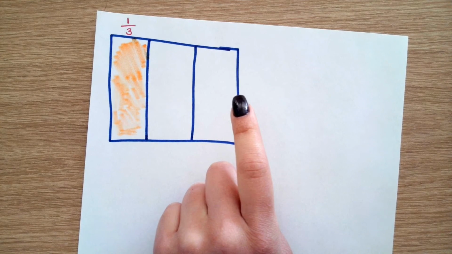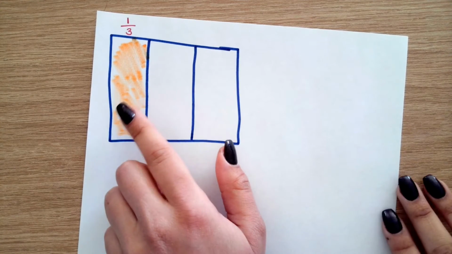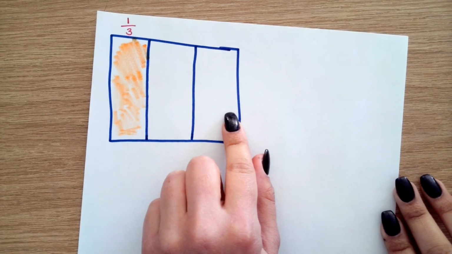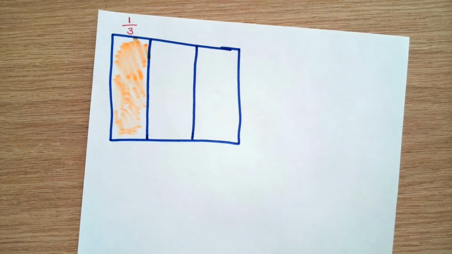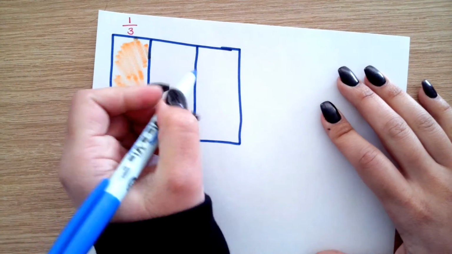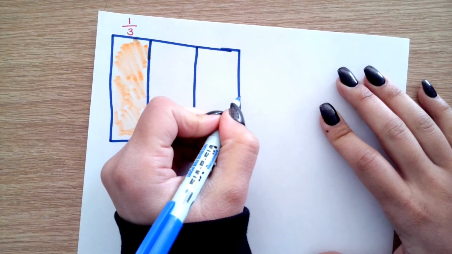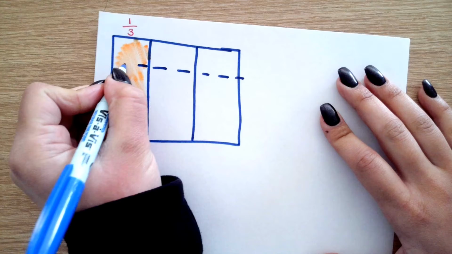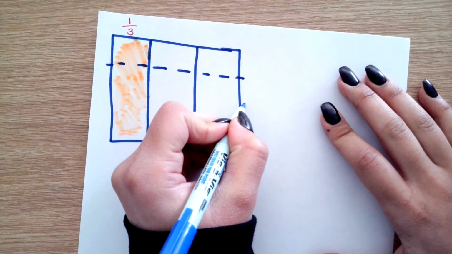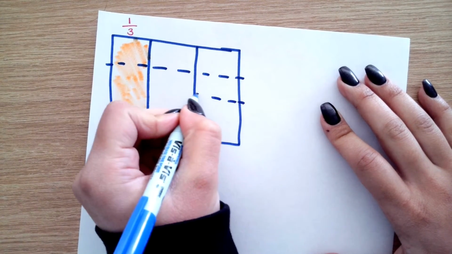I would have to make the connection: 3 times what is 12? 4. If I make 4 lines and break these 3 into 4 the other way, I should definitely get 12. I'm going to do my best to keep these parts equal because I know fractions are about equal, but we all know that when we're making these area models, the expectation is not always to be perfect.